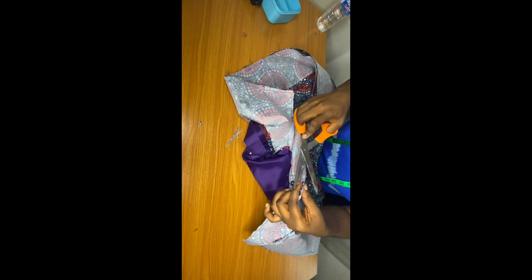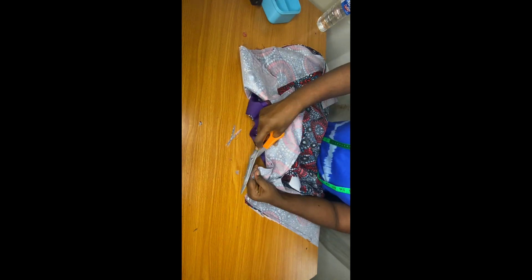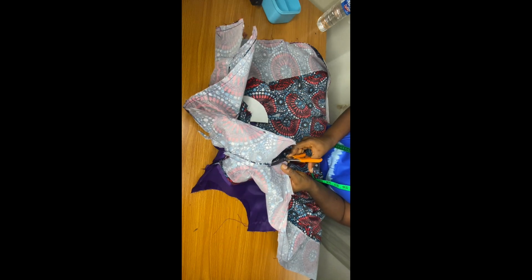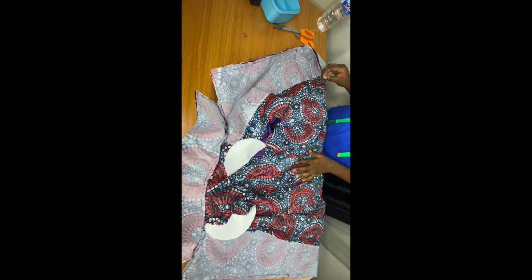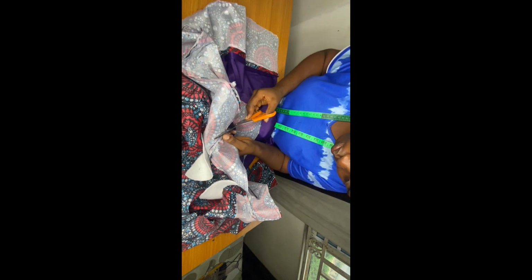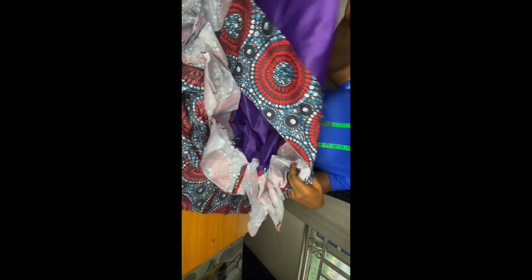You're just going to make your notches, you're just going to trim out the excesses. So you're making a notch here and there, and trimming properly, so when you turn over and you iron, everything is going to lap very well. So this is what it looks like. So I'm just trying to trim out one or two. And after doing that, please take your time here and be careful. If you're not careful enough, before you know, you are going to rip it off.